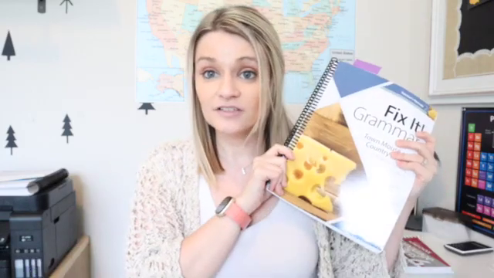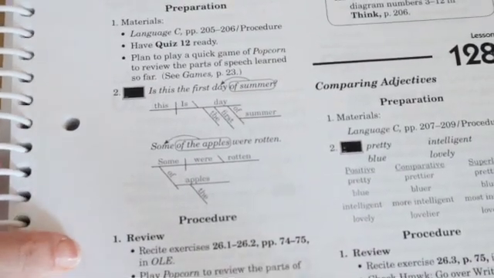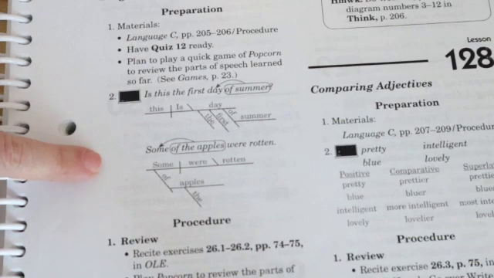So IEW has Fix-It Grammar, where you edit one sentence a day, and every week you learn a new part of speech. With Abeka, you're going to have your main language arts book, which is this book, and it's mainly grammar. Now there's writing in that book, usually in the latter half next to the appendix, but that's seriously maybe 20 or 30 pages at most, even in the higher grades. Most of this book is going to be all grammar, and they teach grammar through sentence diagramming. Some of you old school people like me will remember the sentence diagramming.